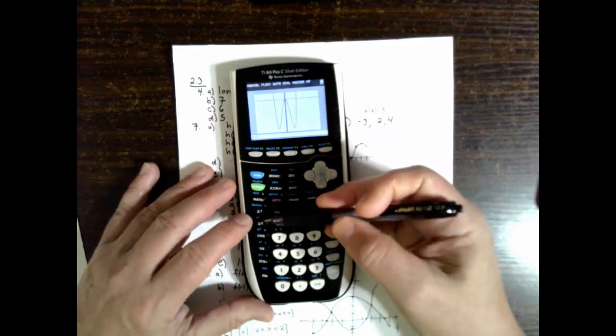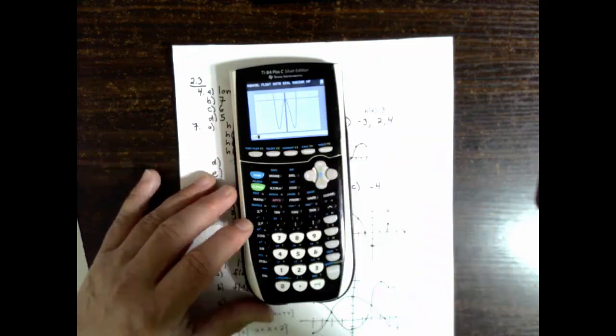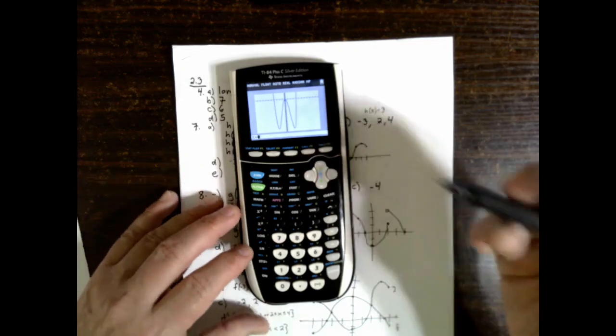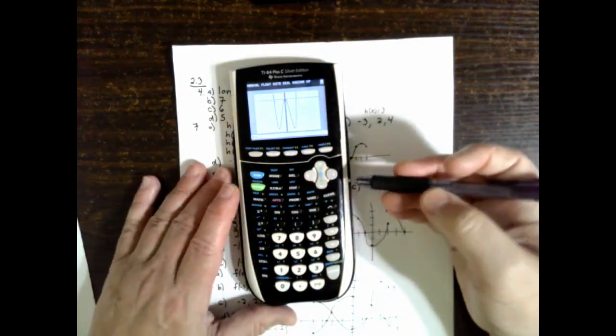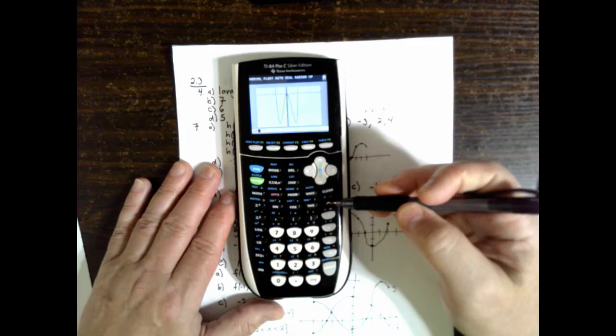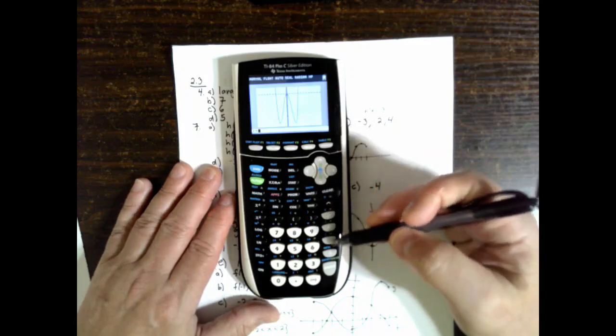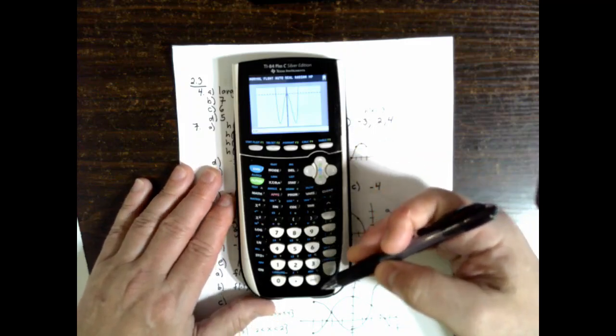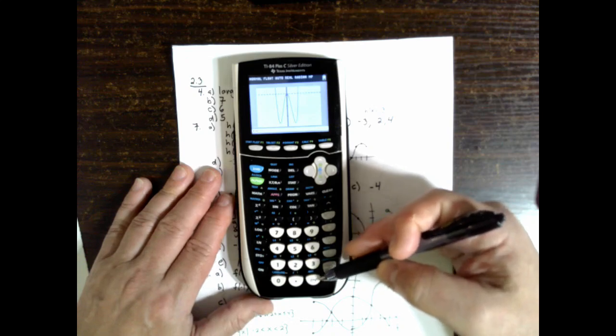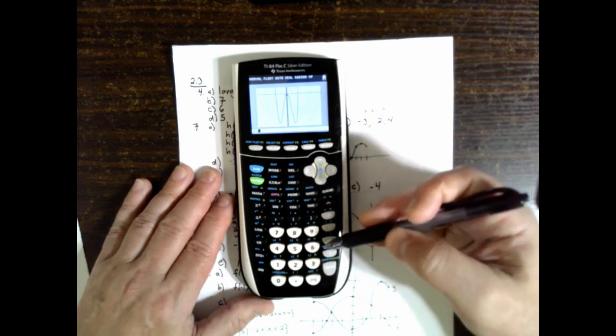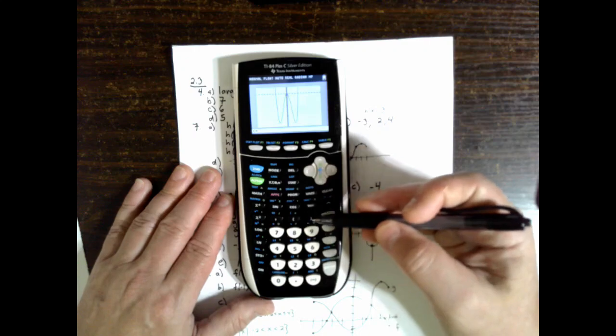There's square root, which is second x squared. There's log, natural log. There's exponent, multiply, divide, add, subtract. We know all that stuff. Here's your negative key. That's different than your subtract key. Be careful there. Here's your parentheses.